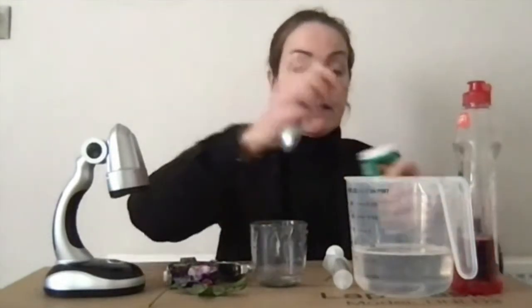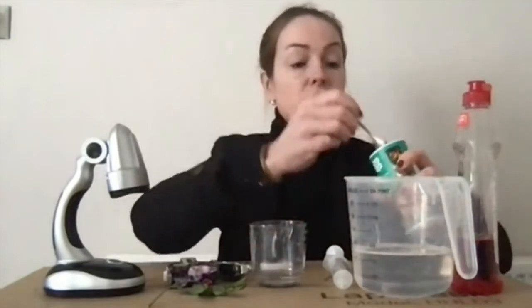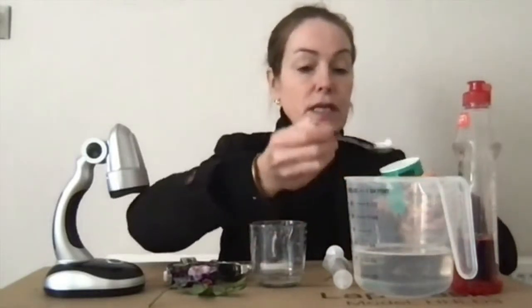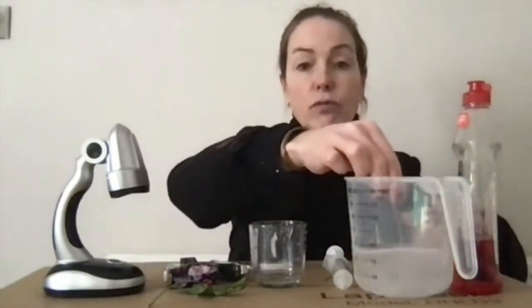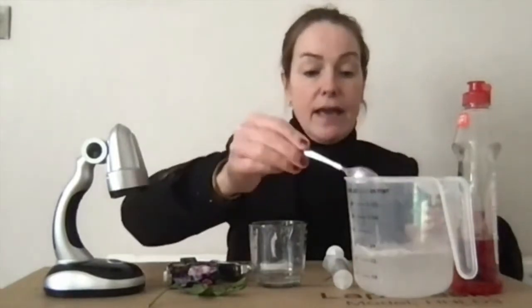So I've got bicarbonate of soda there, and I just need to put 1/4 of a teaspoon into about 300 mils of water. And then that provides the carbon dioxide.